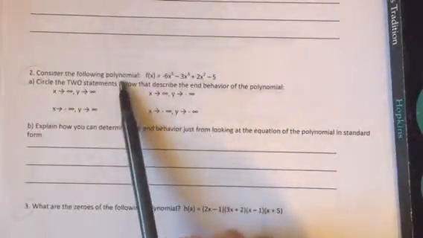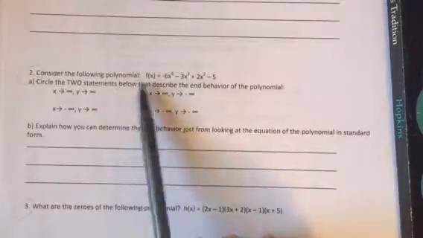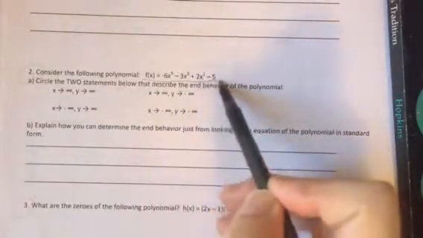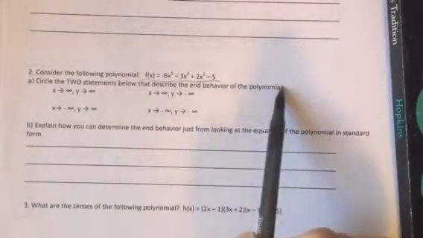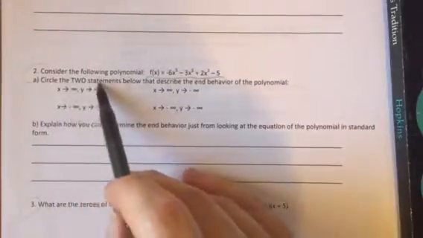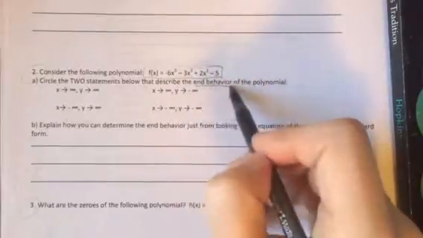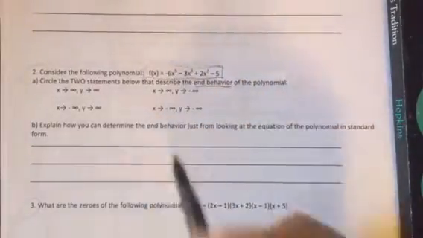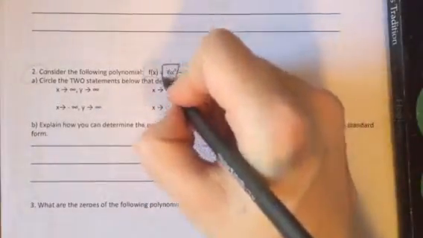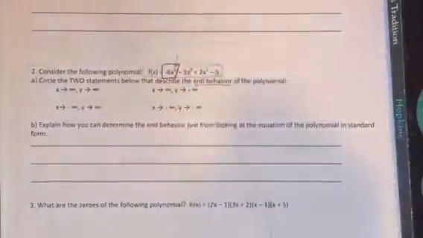Number 2 on the polynomial review says, consider the following polynomial. Circle the 2 statements below that describe the end behavior of the polynomial. So we should be able to tell just by looking at this end behavior. This is in standard form, and if it's in standard form, you look at the leading term, the one with the highest degree.